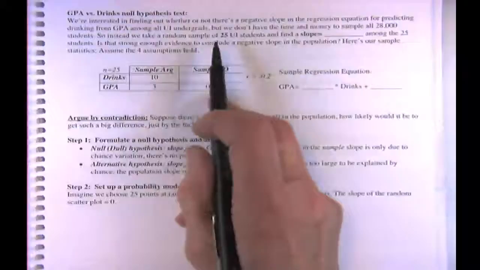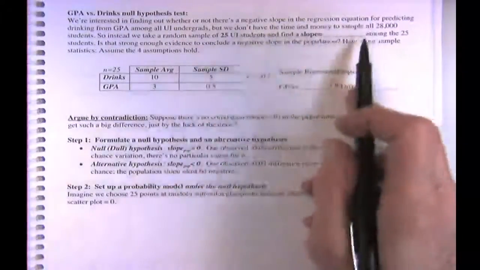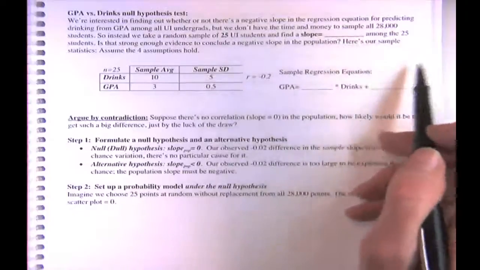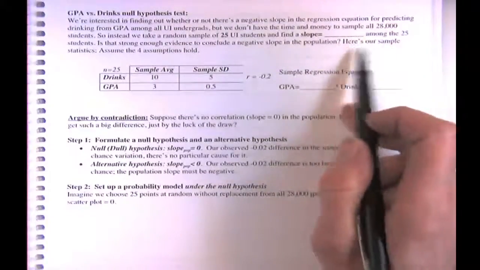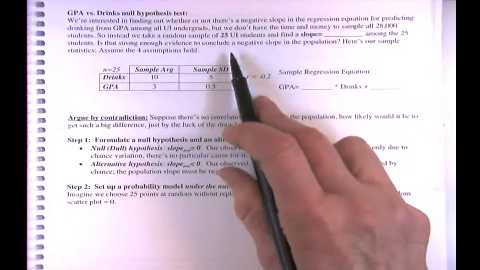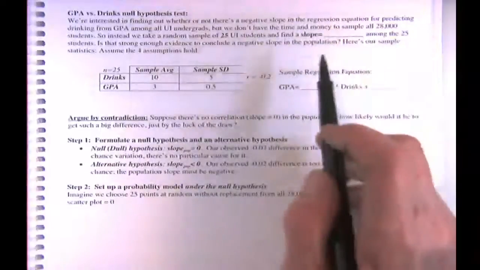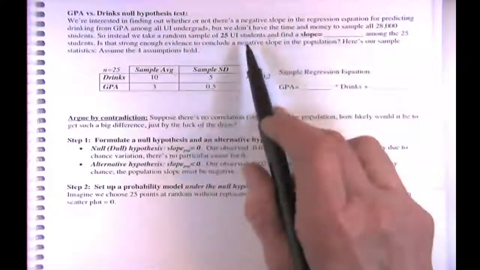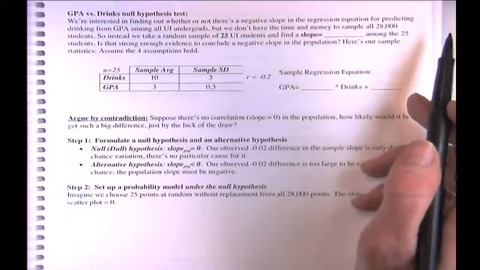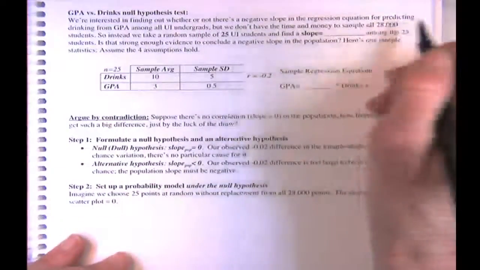Okay, so we're interested in finding out whether or not there's a negative slope in the regression equation for predicting drinking from GPA among all UI undergrads. But we don't have the time and money to sample all of them. So instead, we take a random sample of 25. All right, now instead of building a confidence interval, we're going to do this hypothesis test. So we find that the slope was equal to what among the 25? We just did it, wasn't it?